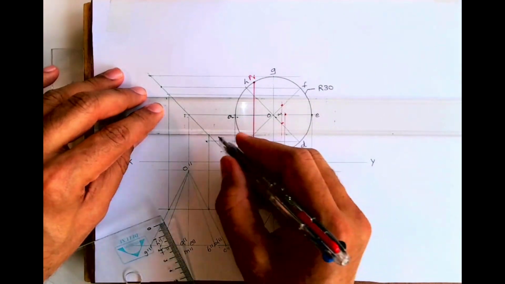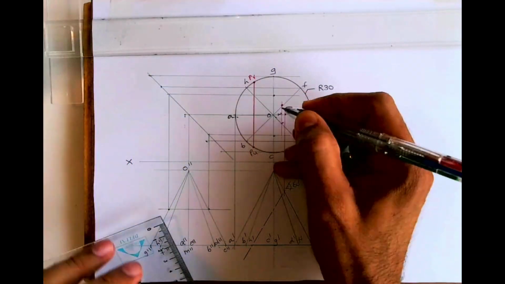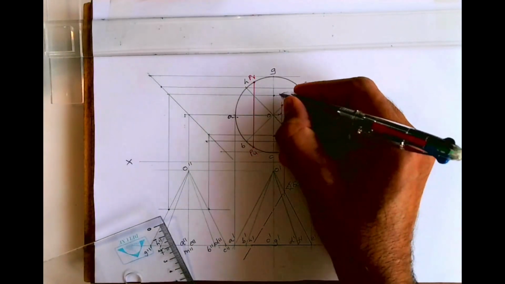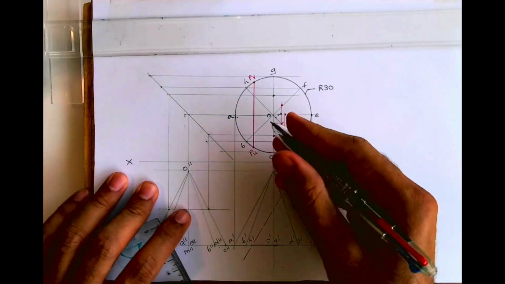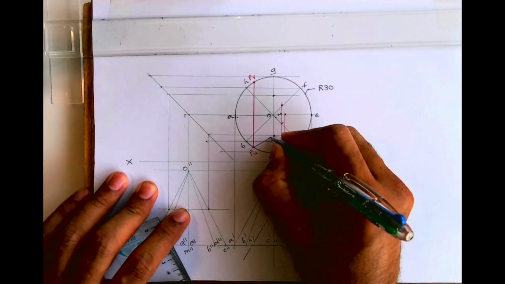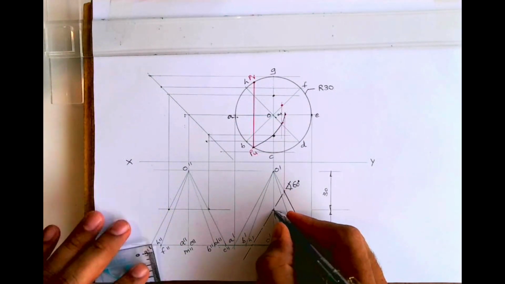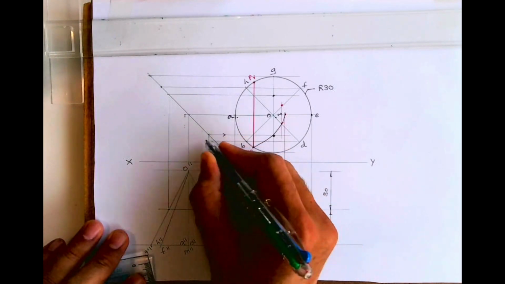See, the center point which we can't mark straight, that we have to mark in the side view, and then from the side view you have to go to the top view. These 2 points. Then you can join all these points freehand. See, this is the center point. This is how we go about it.